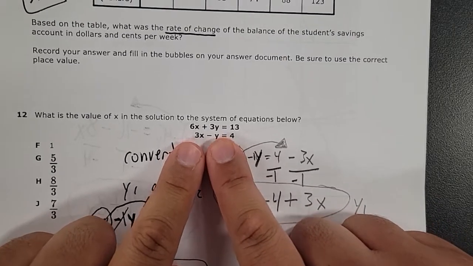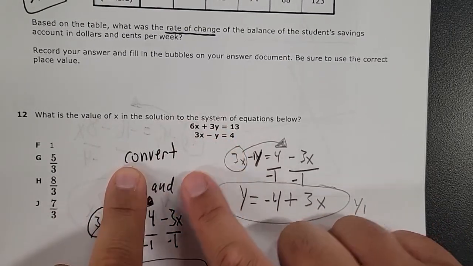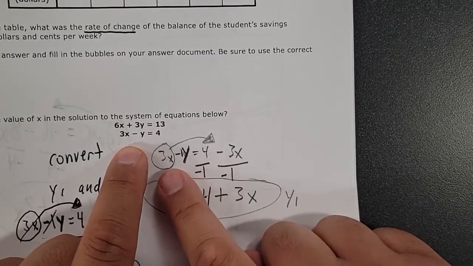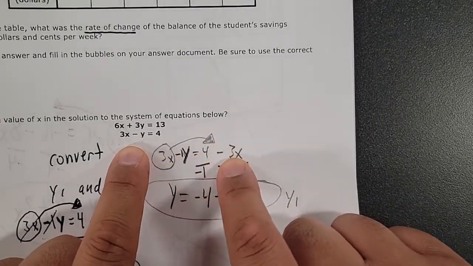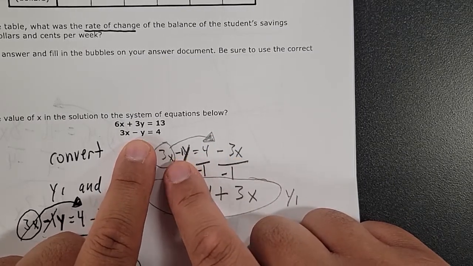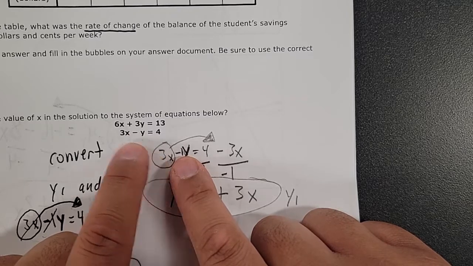These are not in y equals form. This is in standard form. In order to convert them, you're going to need to move the x. So I actually did this one right here. The 3x, you move it to the opposite side, it becomes a minus 3x. This minus y is actually a negative 1. Remember, that 1 goes there when it's blank.